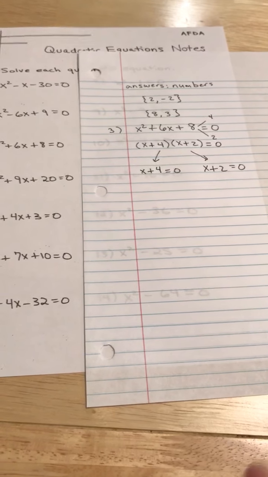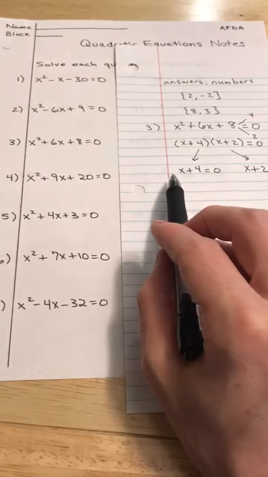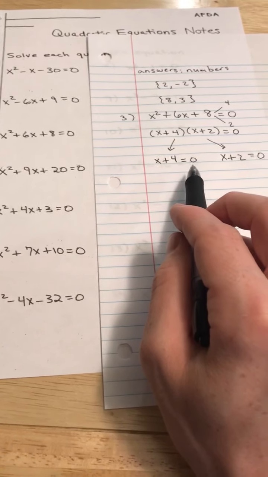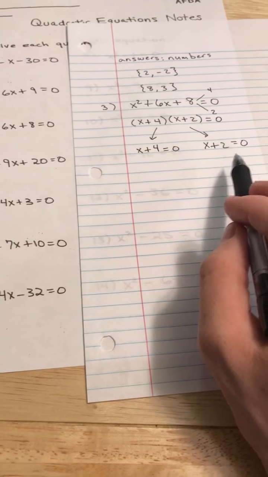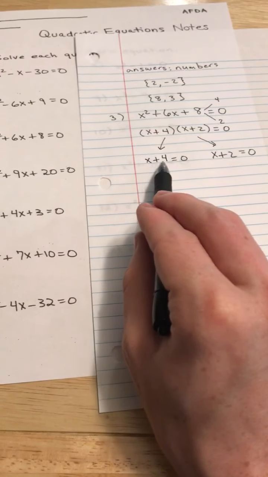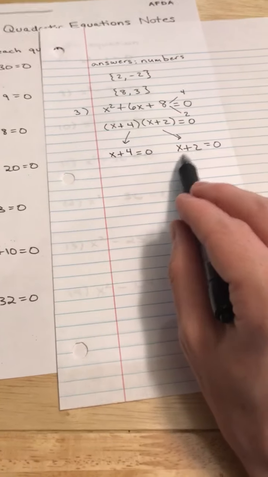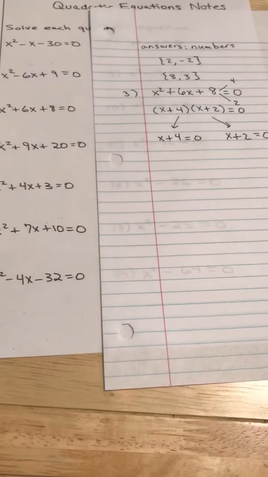Alright, so now I have two equations to solve. Here's a way you can think about it. You can think about it as what number when I add to 4 will get 0, and what number when I add it to 2 I'll get 0. So you're probably thinking, okay, what number if I add it to 4 will get to 0? Well, negative 4 will work. Over here, negative 2 will work. So that's how I find my two numbers.